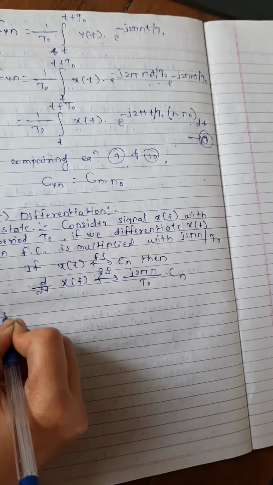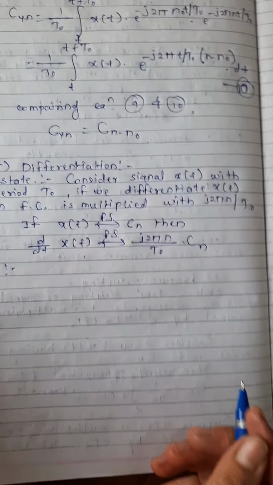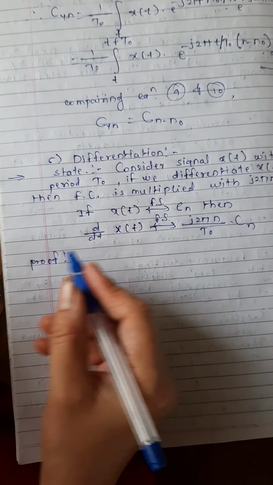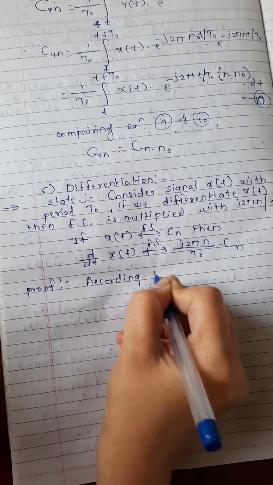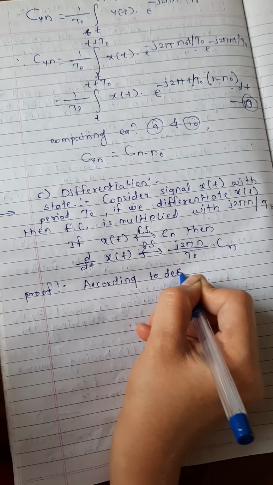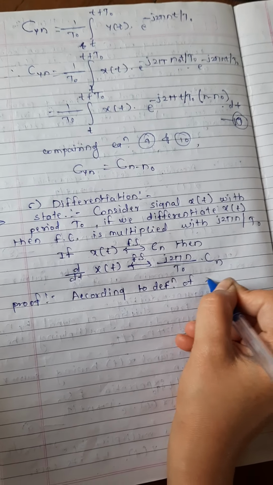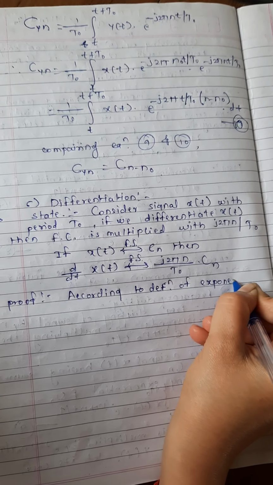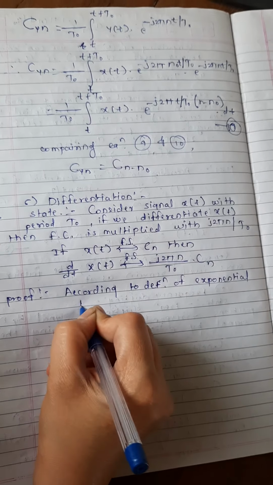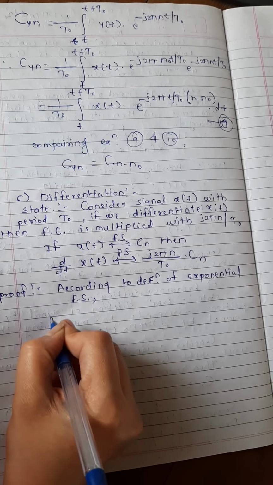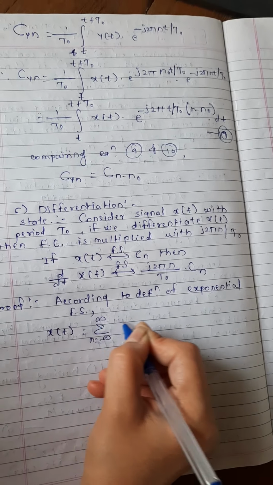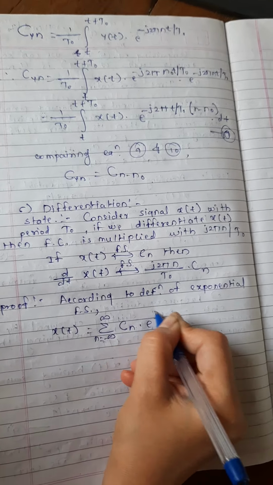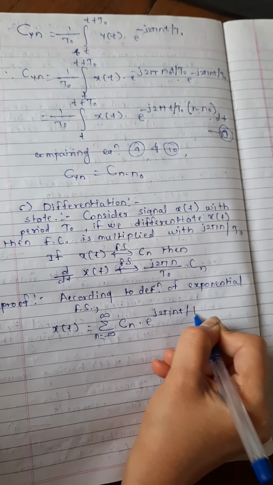Now the proof for this property. We write down according to the definition of the exponential Fourier series, x of t is equal to summation n goes from minus infinity to infinity Cn e raised to j2 pi n t by T0. This is equation number 11.